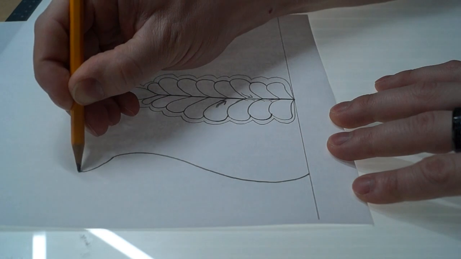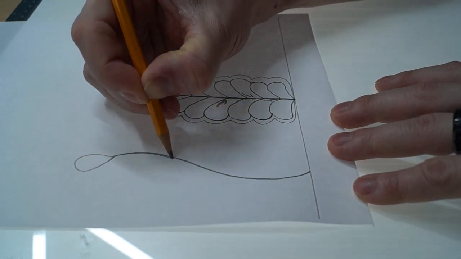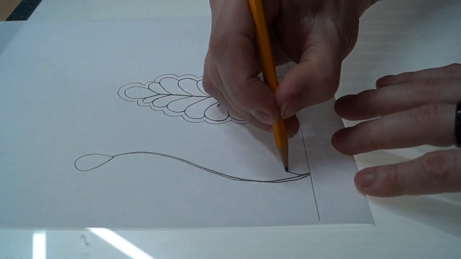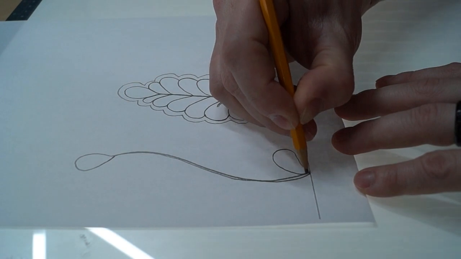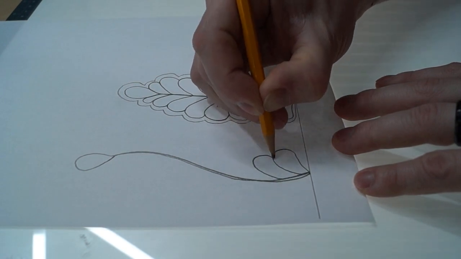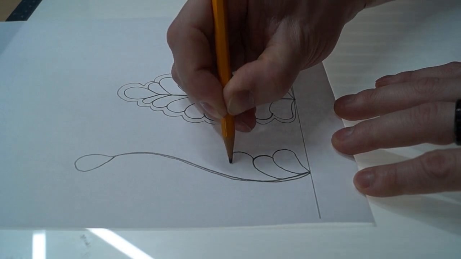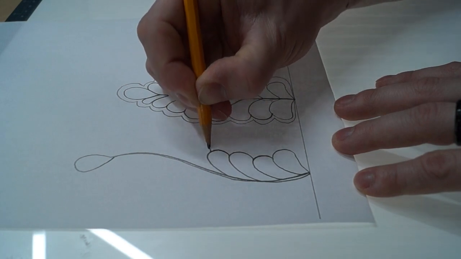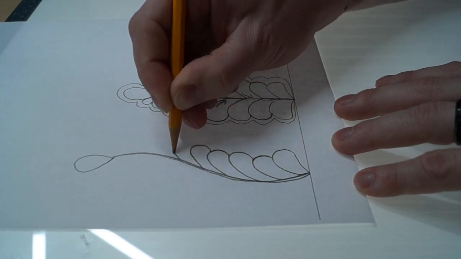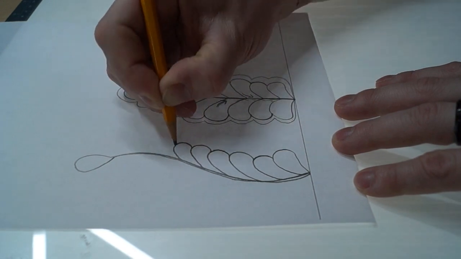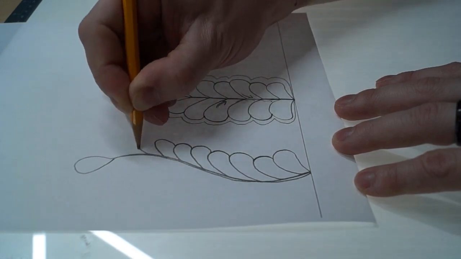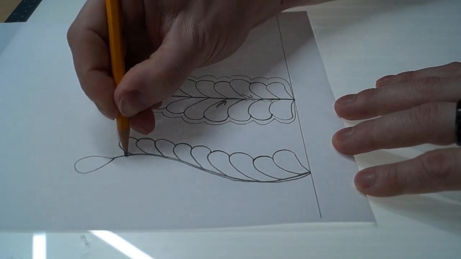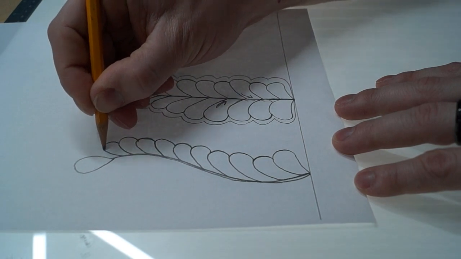Same thing, I'll make the balloon at the top, travel back down, start on one side with a half heart shape, travel up the stem, and then start continuing the pattern. Practice is the key. I want you to draw 10, 15, 20 feathers before you actually start to feel like, oh wow, those are starting to look pretty good.